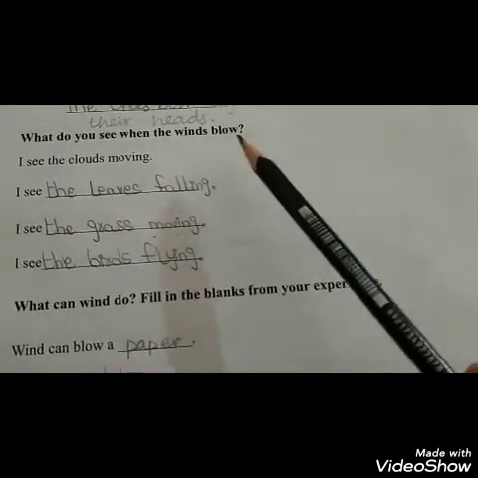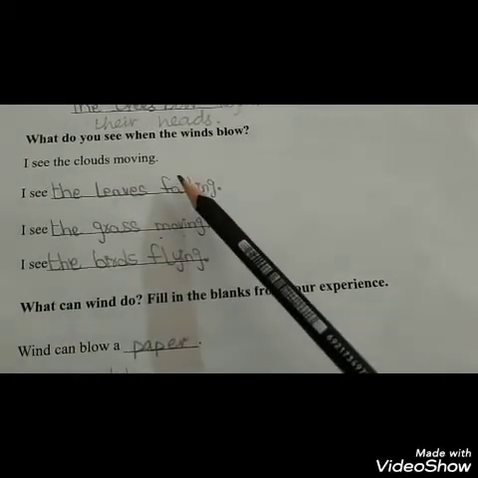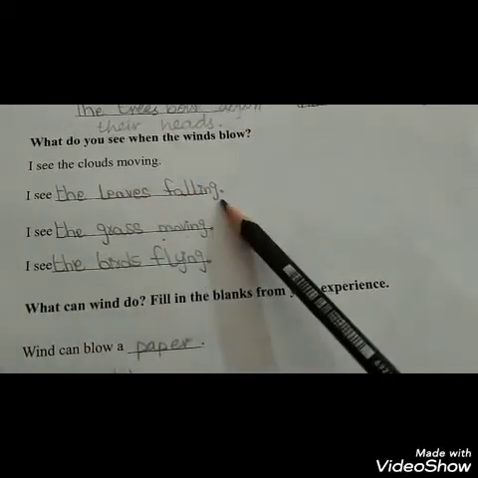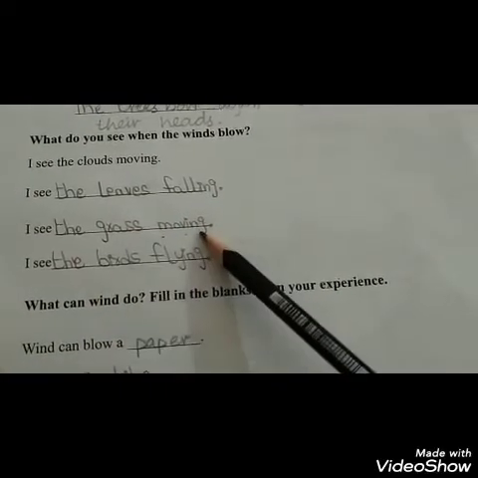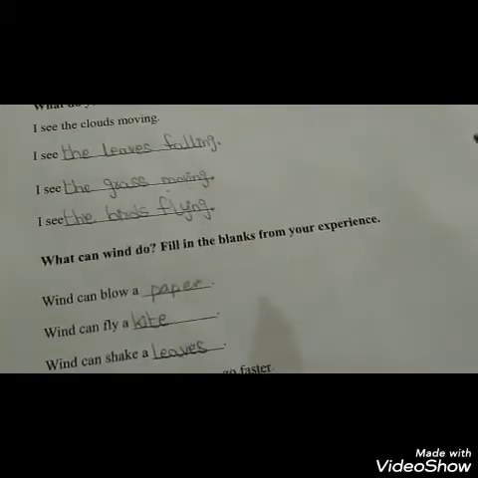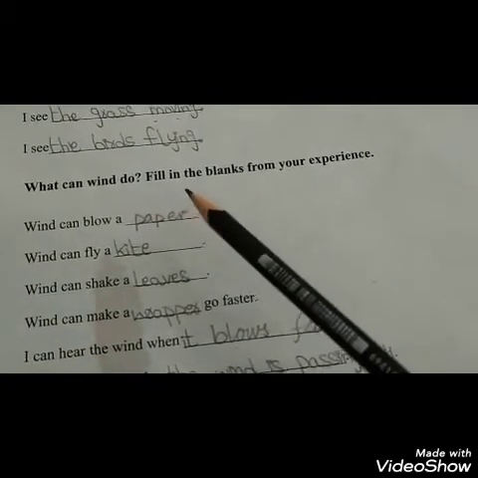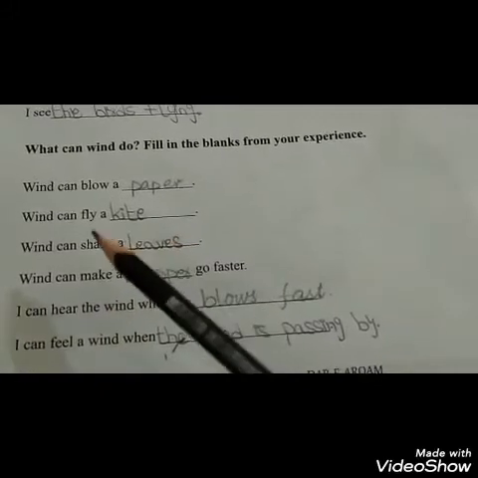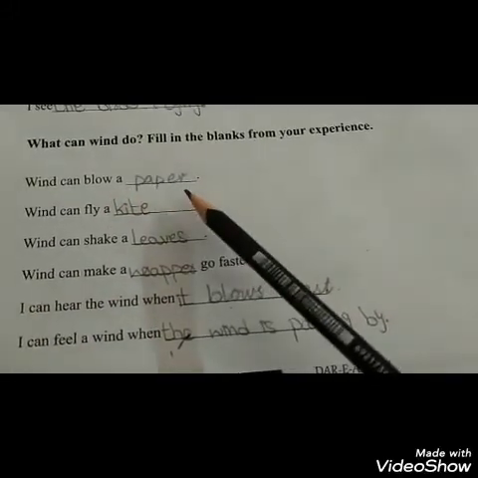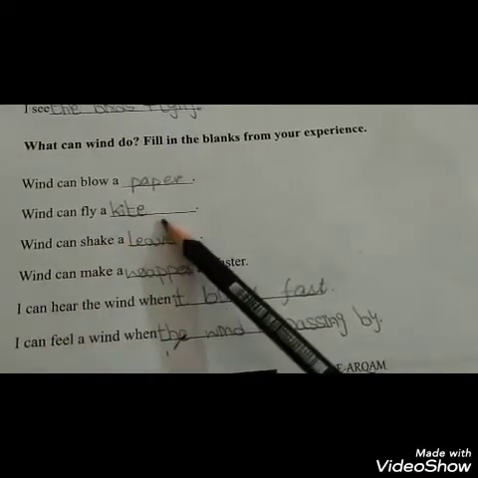Move towards the next question. What do you see when the wind blows? I see the clouds moving, I see the leaves falling, I see the grass moving, I see the birds flying. In the next question, what can wind do? Fill in the blanks from your experience. Wind can blow a paper, and you can write some other word. Wind can fly a kite.